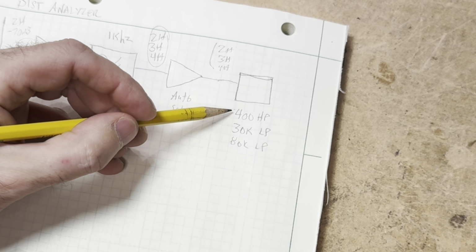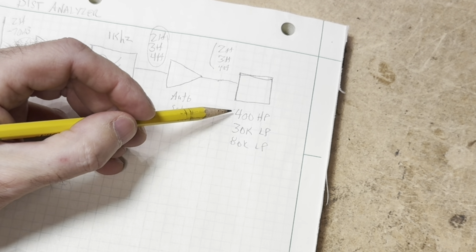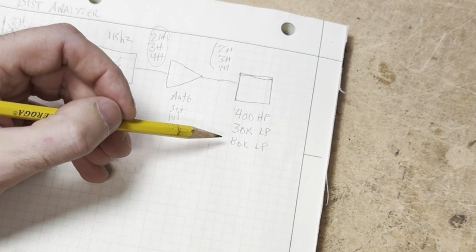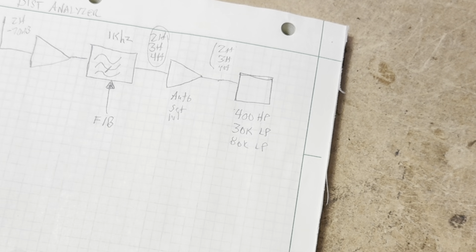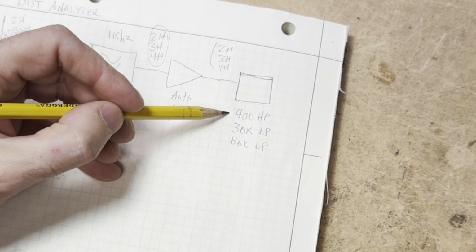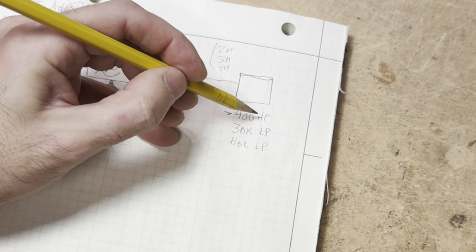And these are all selectable filters that can be implemented or removed as desired. And this would be depending on what type of measurement you're making. If you're making a measurement at, say, 1 kilohertz, which is what we selected here from the start, then we would probably apply the 400 hertz high pass.